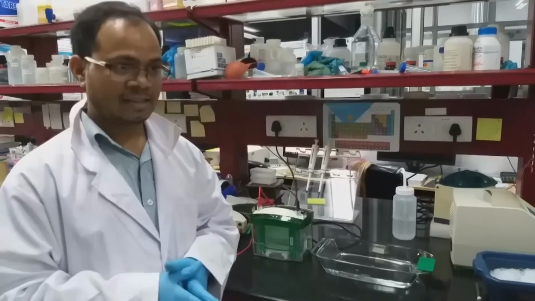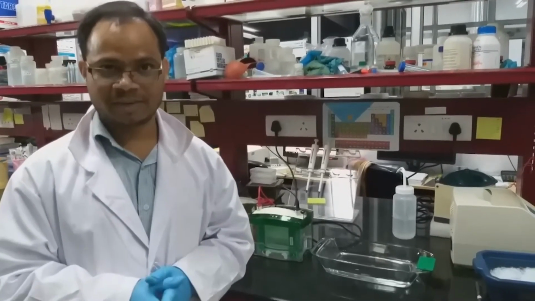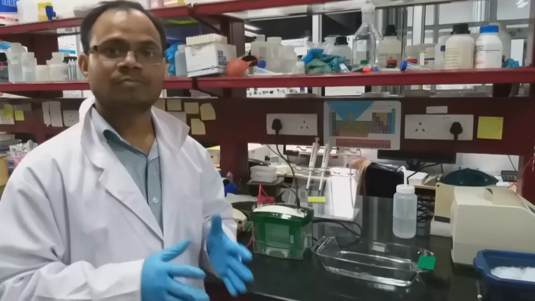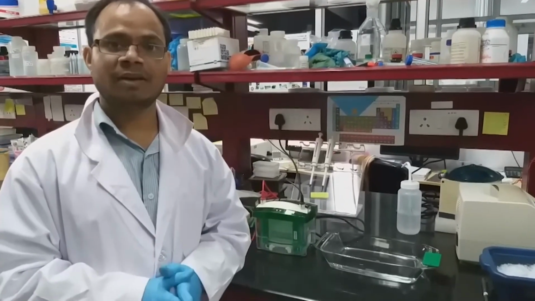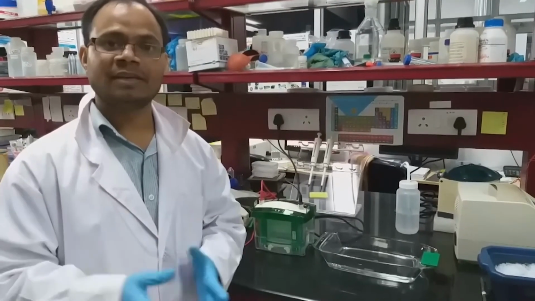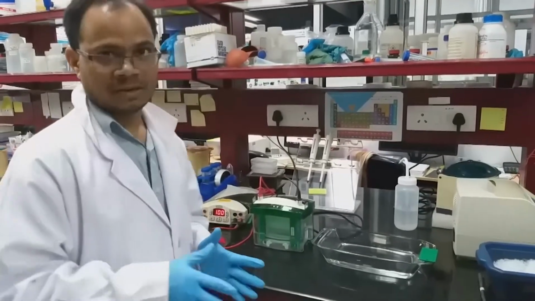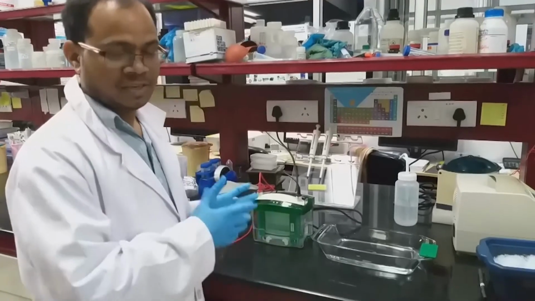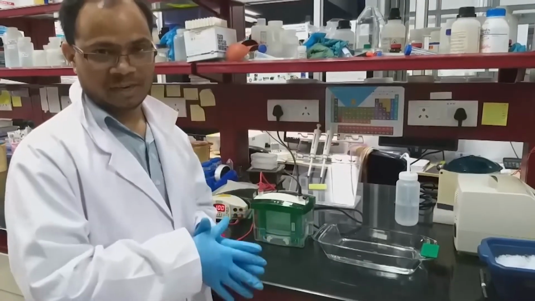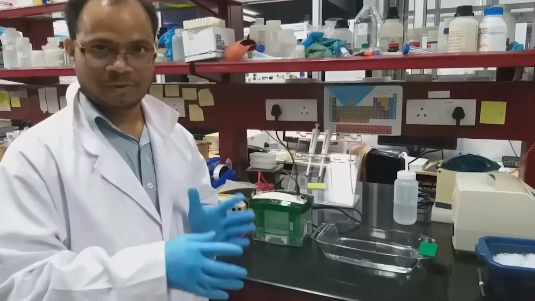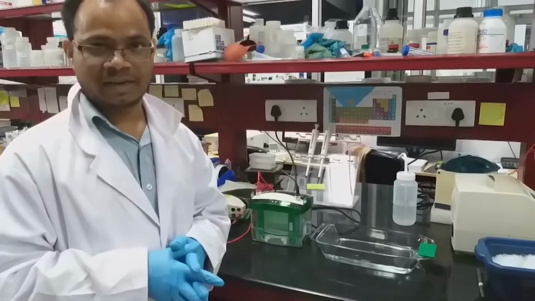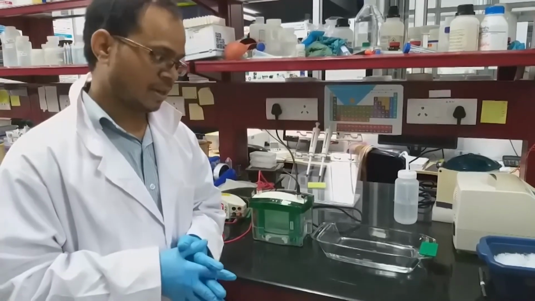But in another way, the simplest way, we just stain the gel for 2 hours, then we de-stain overnight. So I am going to show the simplest way. First we will stain in Coomassie brilliant blue staining solution, then we will de-stain in methanol water solution.